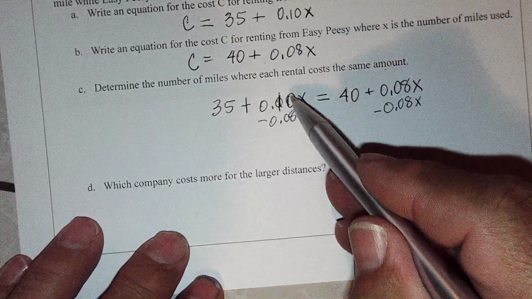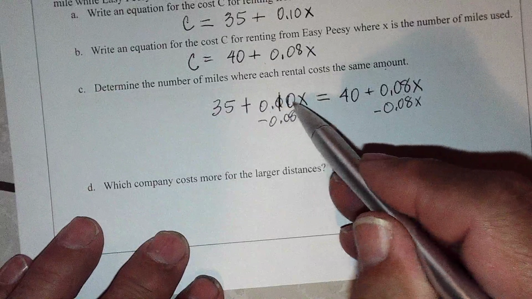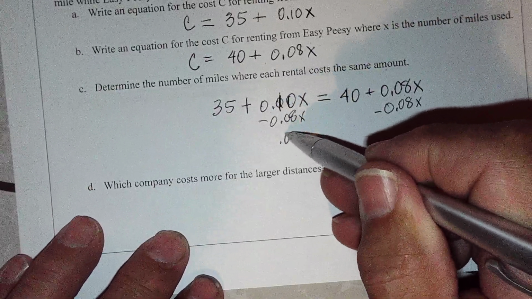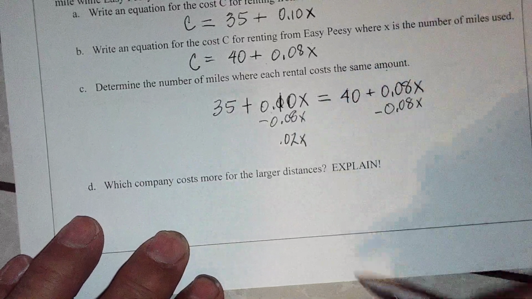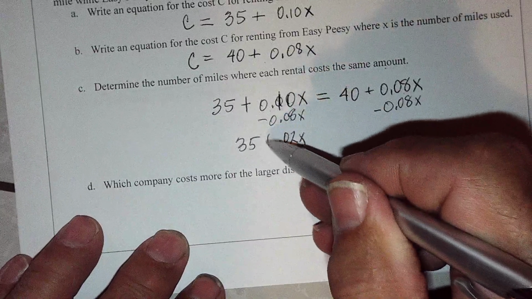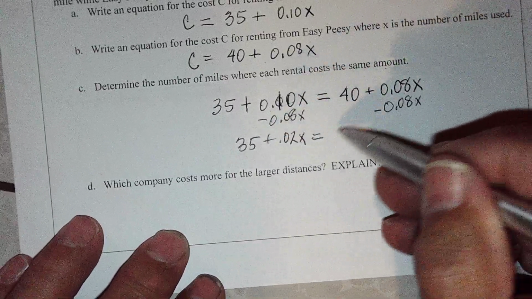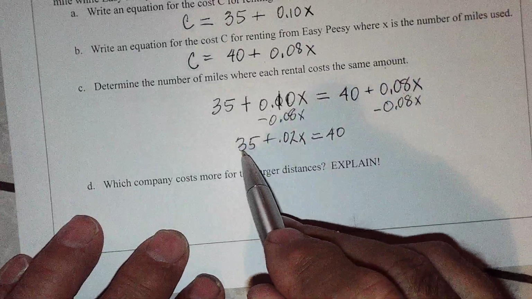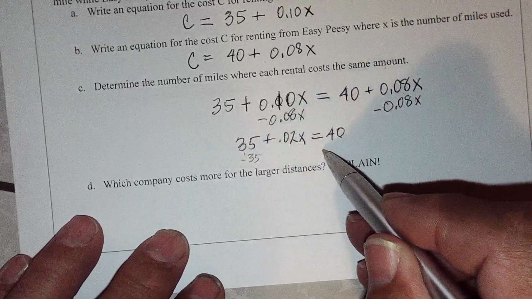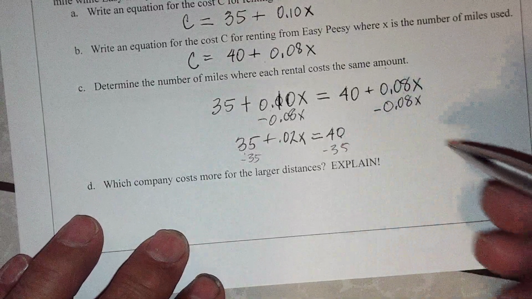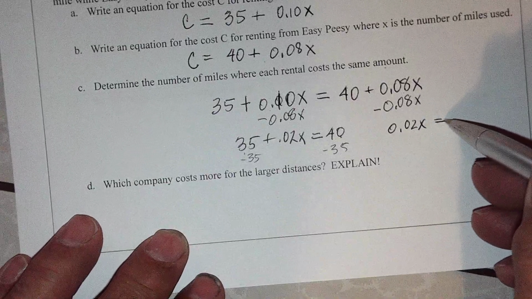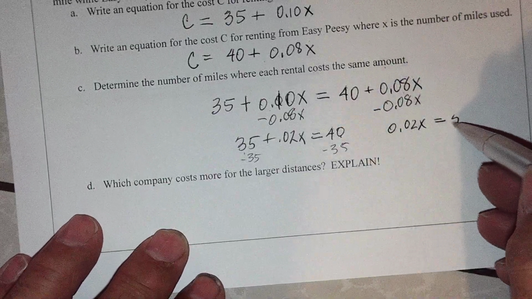And 0.08 from 0.10, 8 from 10 is going to be 0.02x. And the 35 equals 40. Subtract 35 from both sides, and I get 0.02x equals 5.